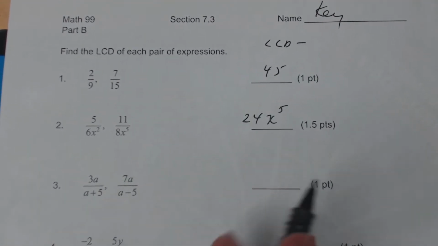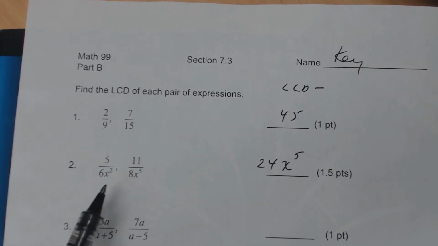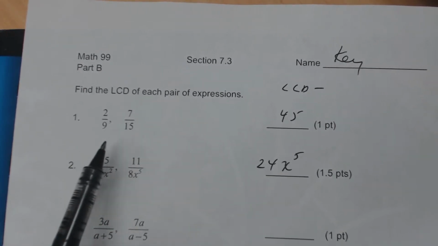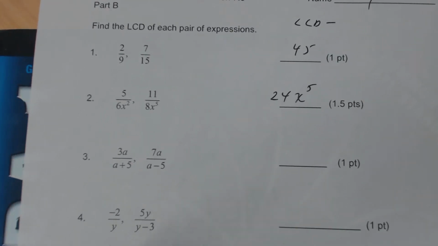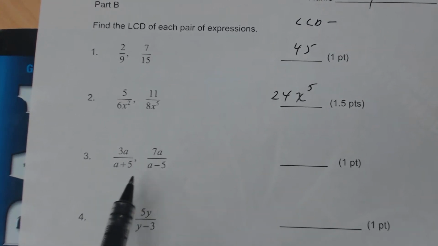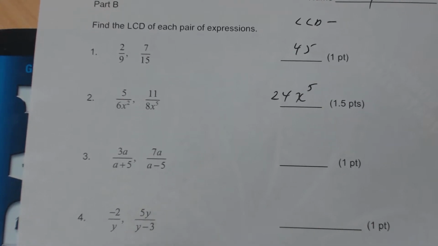Over here, if you look at these, these are monomials. Your denominators are monomials, meaning one term. Now, when you get to these others, the first thing you want to do is notice that these are not monomials. So what you want to think about is, can I factor the denominators? It's going to be important that you factor the denominators when finding the LCD.